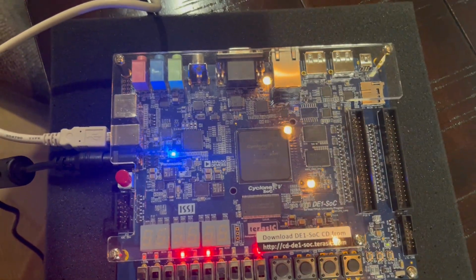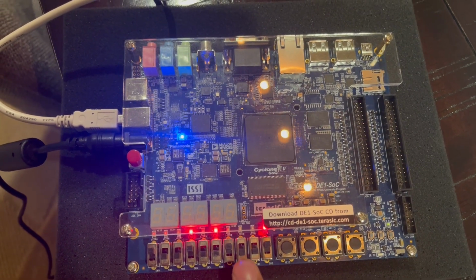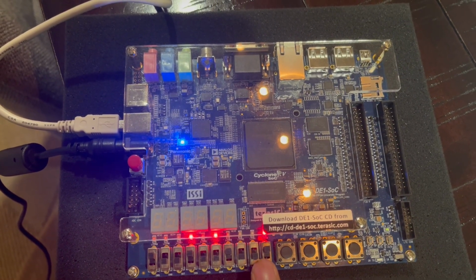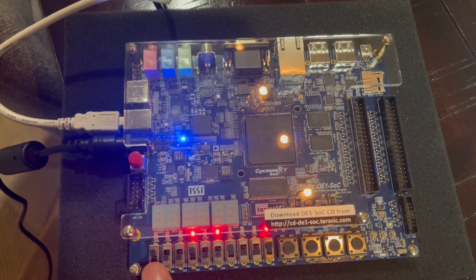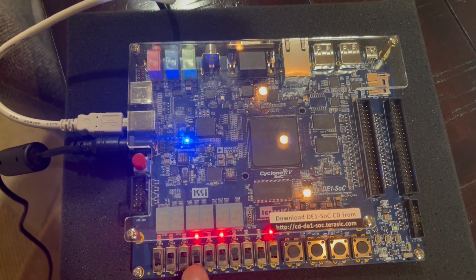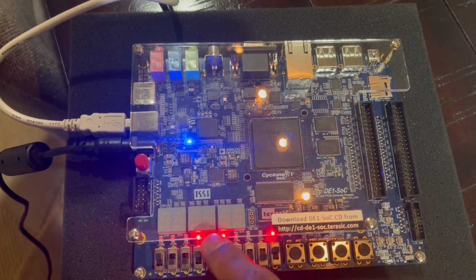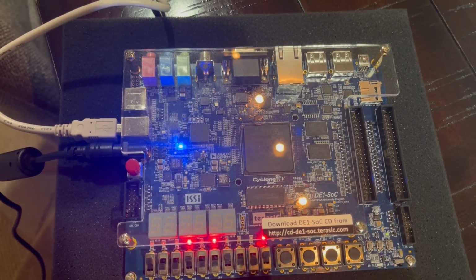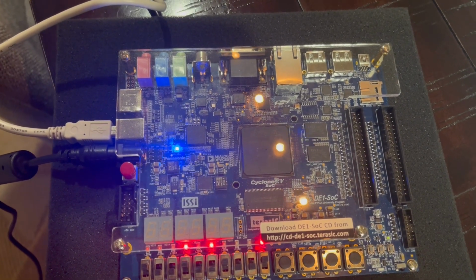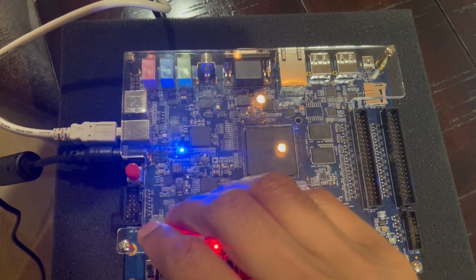On this board I have assigned the first 4 switches as input A and the next 4 switches as input B, and the output will be displayed on the results. Since it is a 4x4 multiplier, we will be displaying 8 LEDs. I'll just show you a demo.